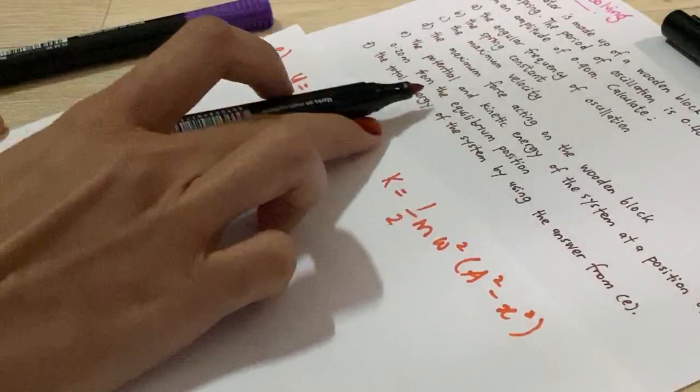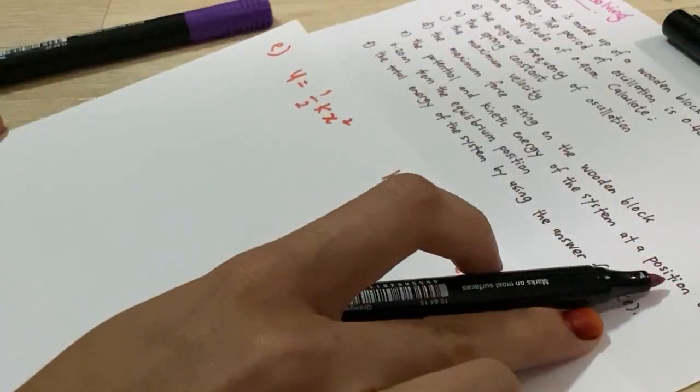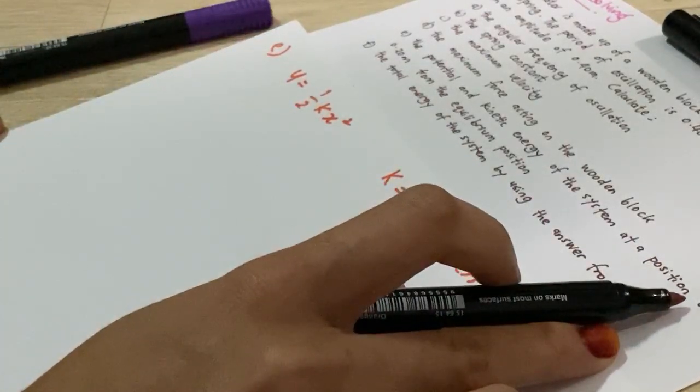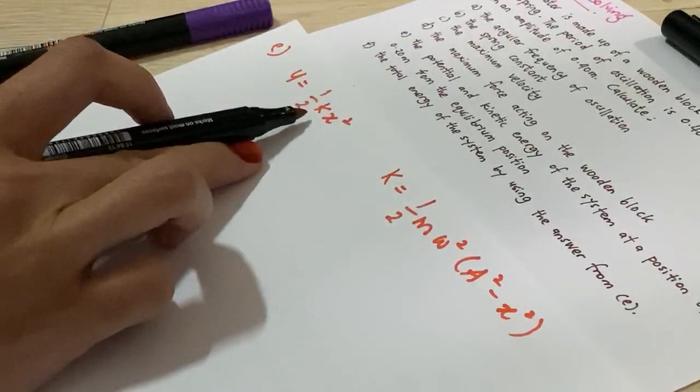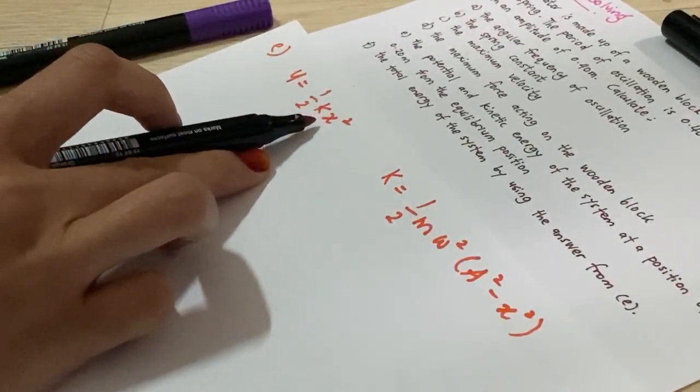The question asks at a position of 0.2, so we substitute x with 0.2.